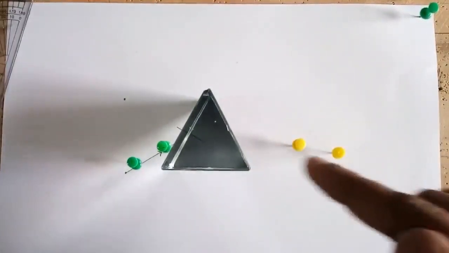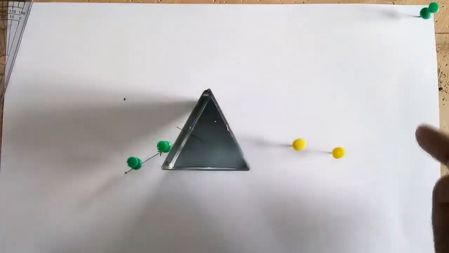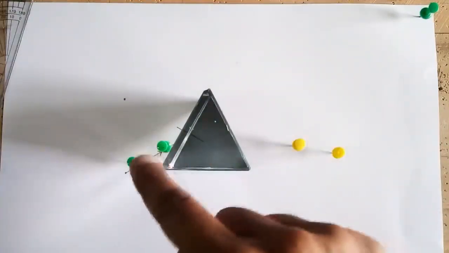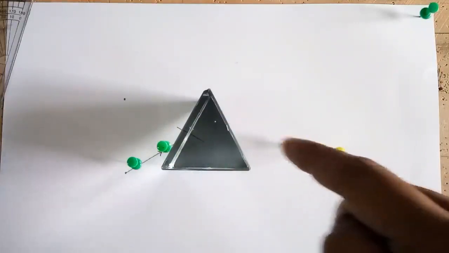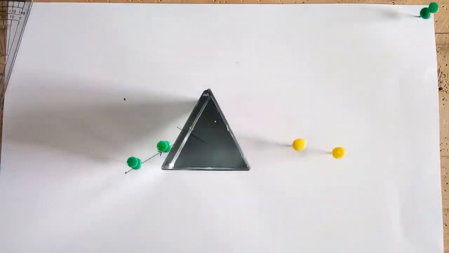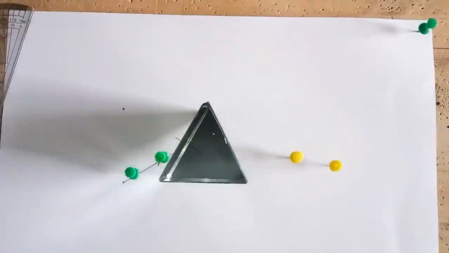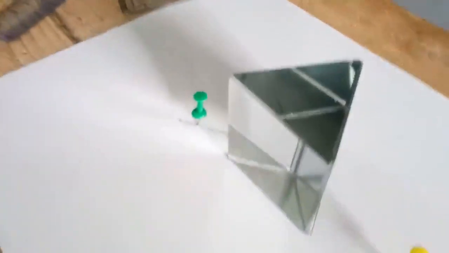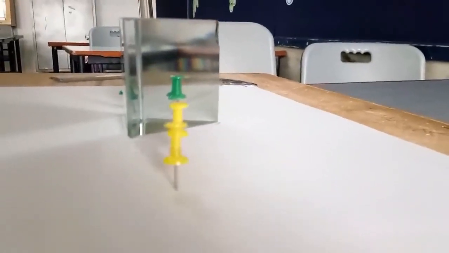Okay, so now when I was looking at these 2 pins from this side, because this is the emergent ray which is coming to my eye, I would be seeing these 2 pins in this line, and now these 2 pins I have attached in such a way that all these 4 pins are visible in a straight line. Let's see it. If you watch these 2 green colored pins, they are visible over here, right? And now you see that all 4 pins are appearing in a straight line.